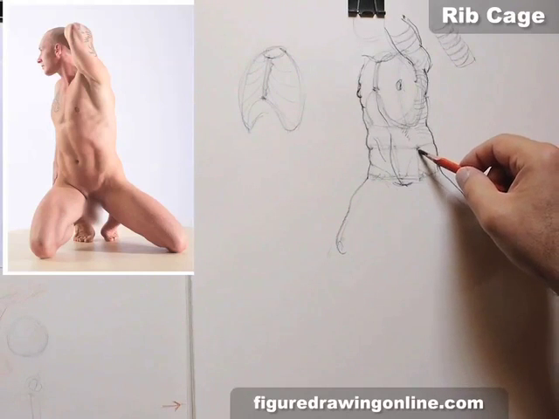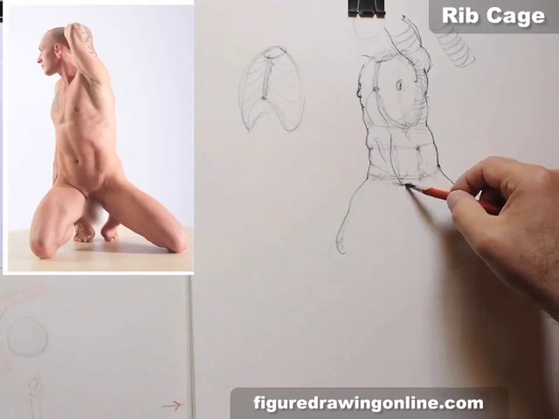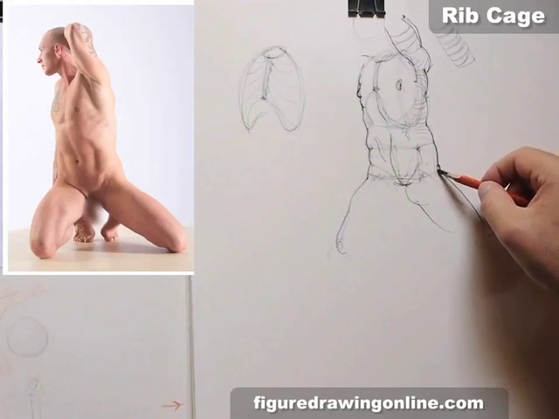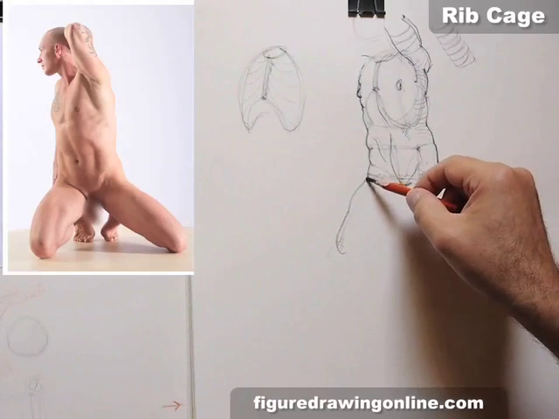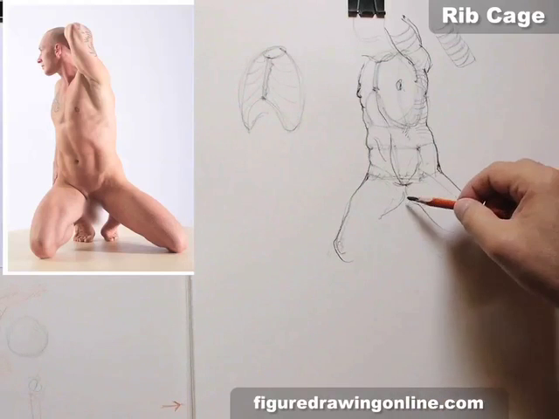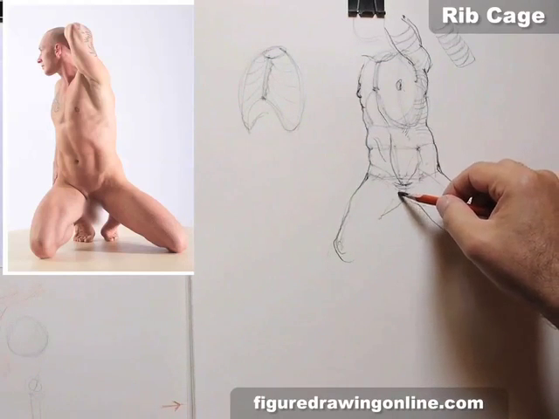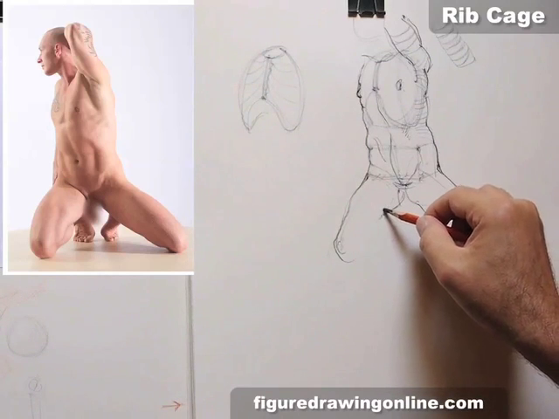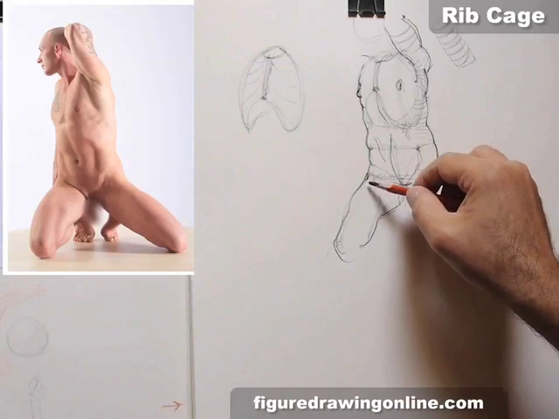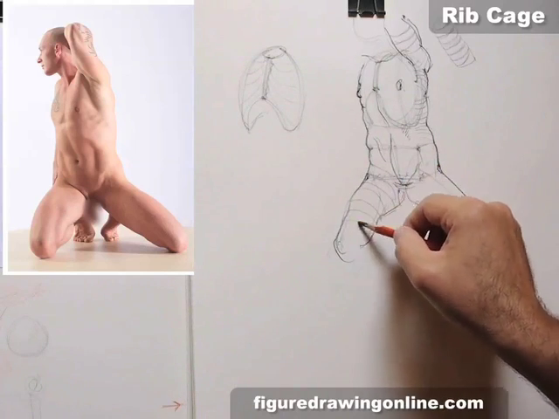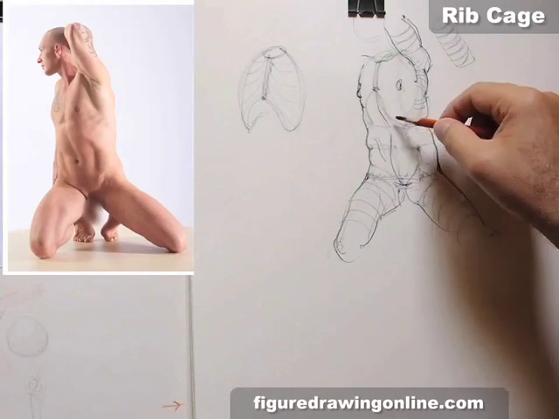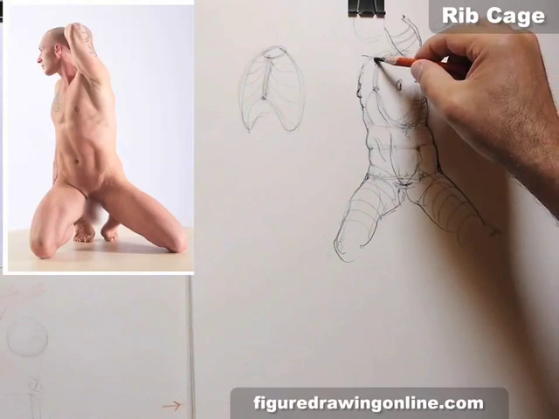I will just quickly indicate this leg here, so it gets a bit of a shape what we're doing. And again, run the contour lines, so that will give us a general shape of how things run.